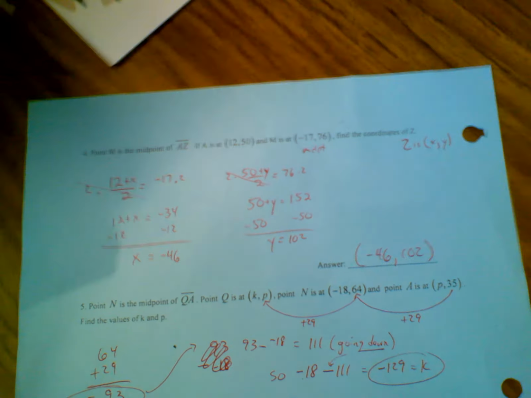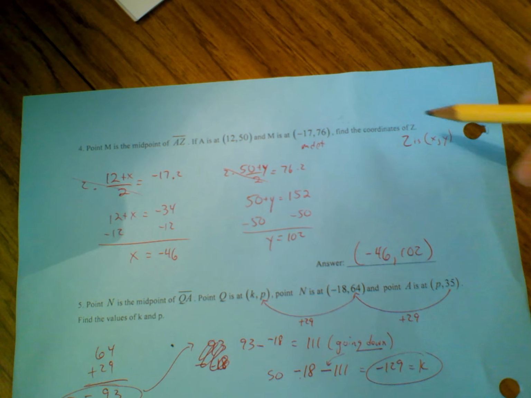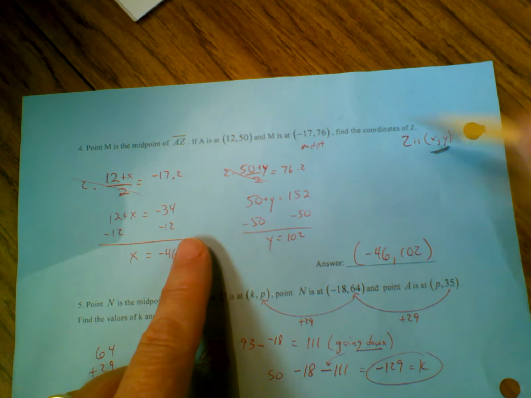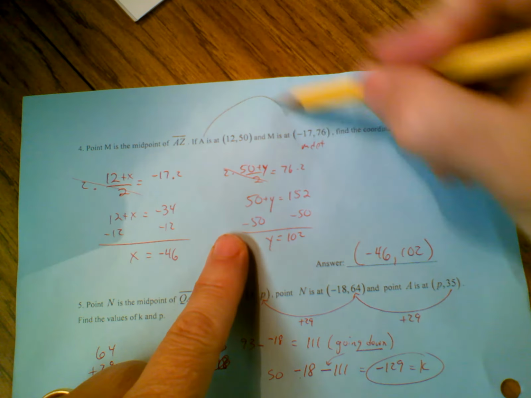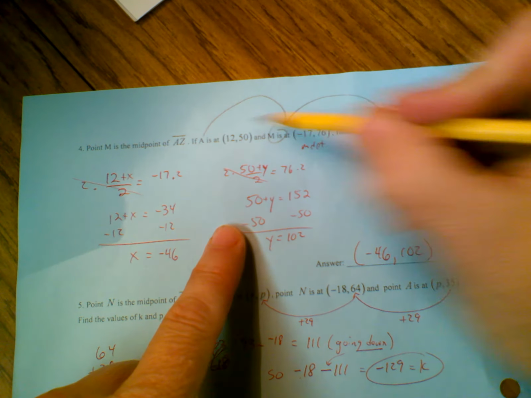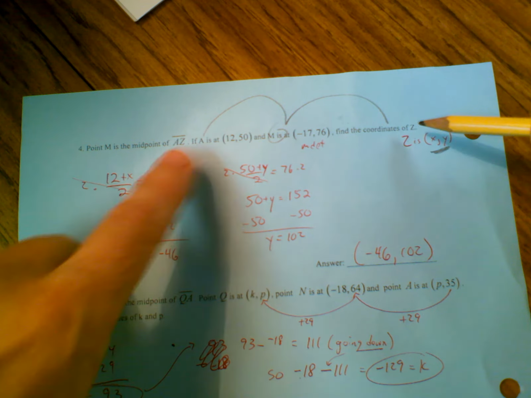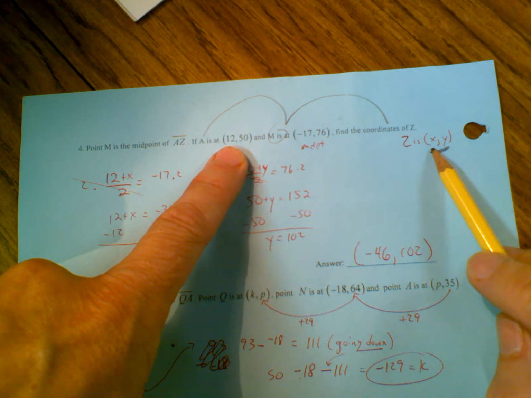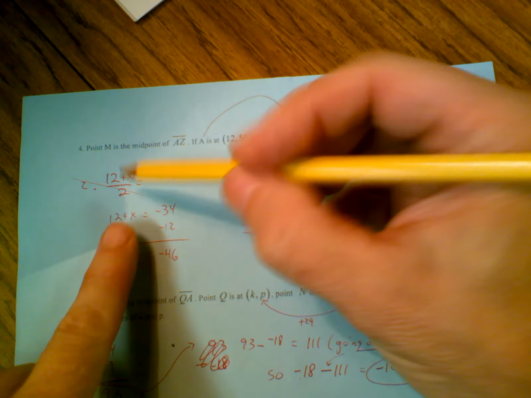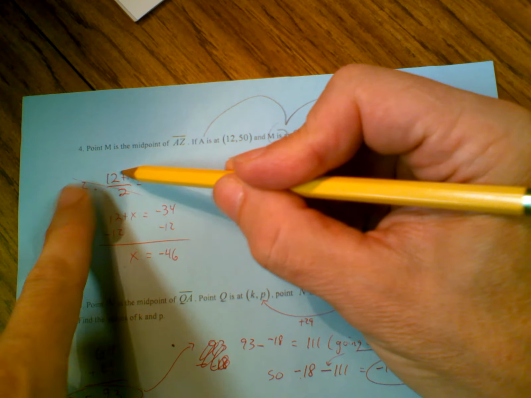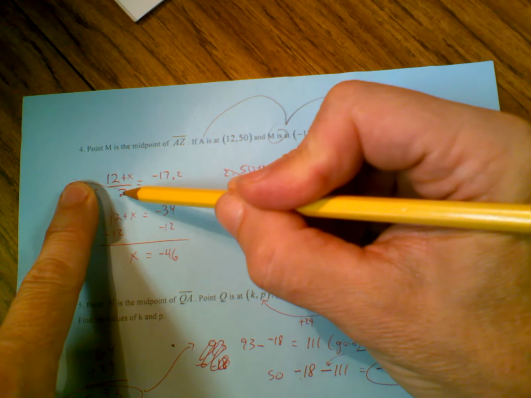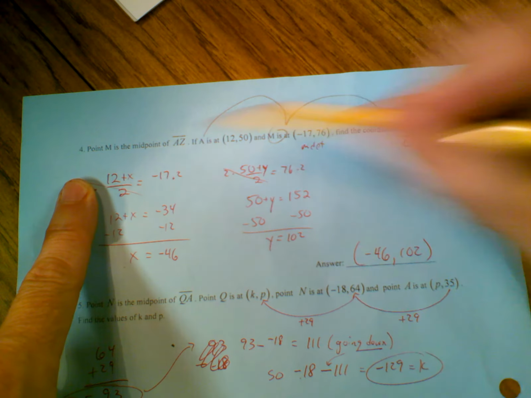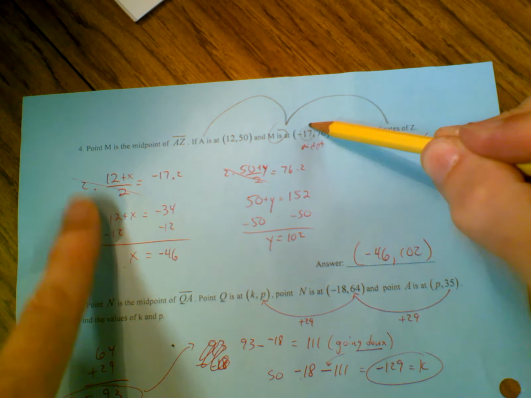Number 4, I use the formula approach for this. Again, I made up variables for point Z. Now, M is the midpoint, so M is halfway between A and Z. So if you average the x coordinates, 12 and x, you should get negative 17. So I average the 12 and the x by writing 12 plus x divided by 2. That's how you write an average of two things. And that has to come out to be this negative 17 in the middle.